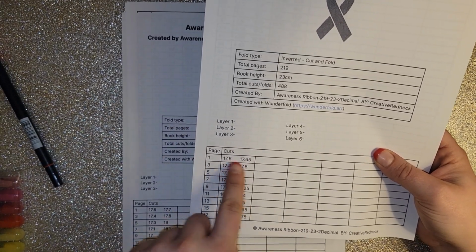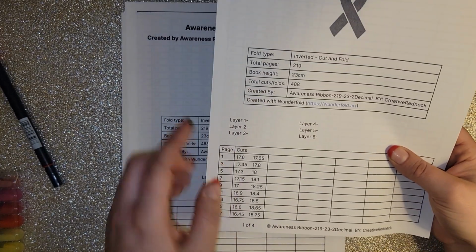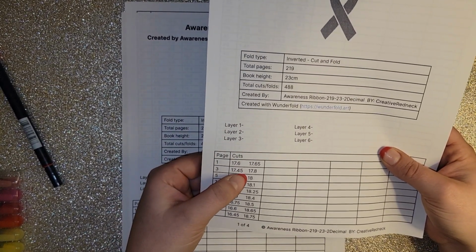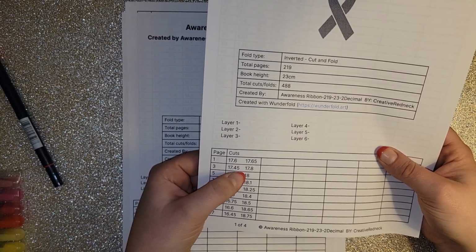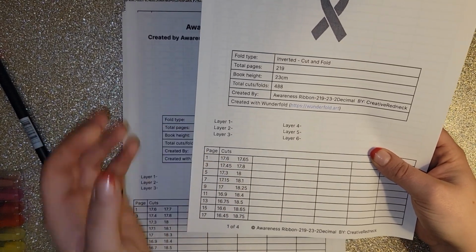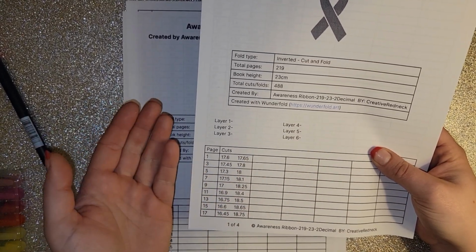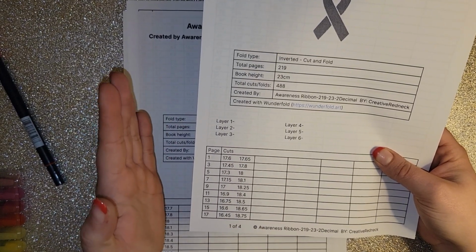So like this would be a fairly small cut. It's basically going to be the end of this ribbon here, but you're never going to end up with a crazy number like 17.49. It's always going to be either a 5 or basically the imaginary 0 that would go next to that number. So they're rounded to the nearest 5.